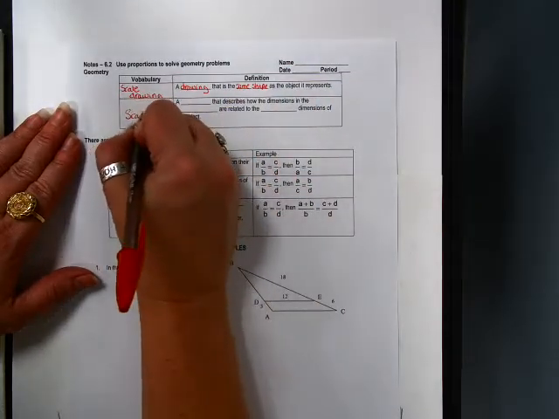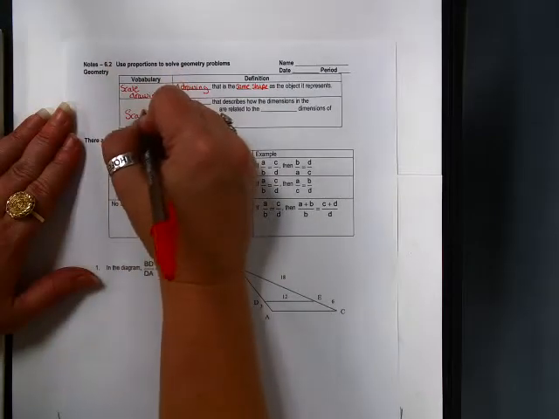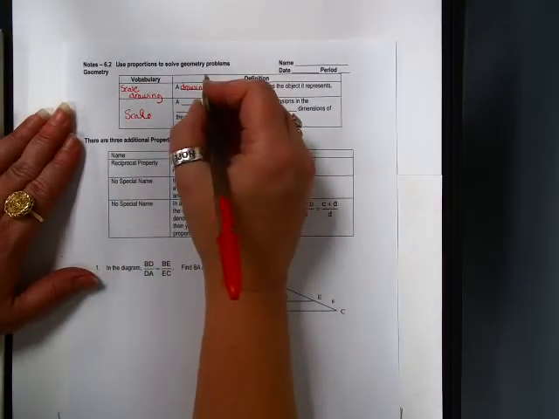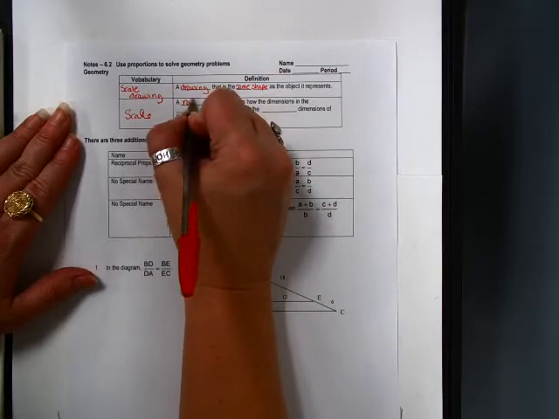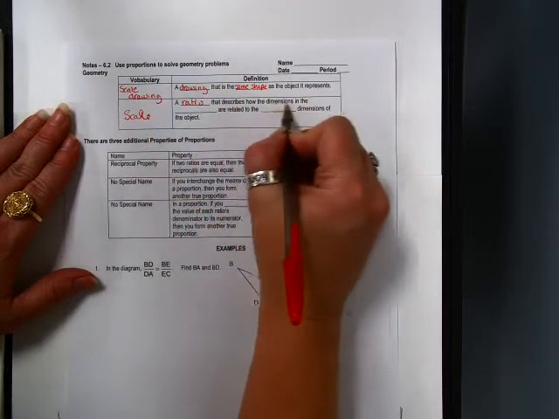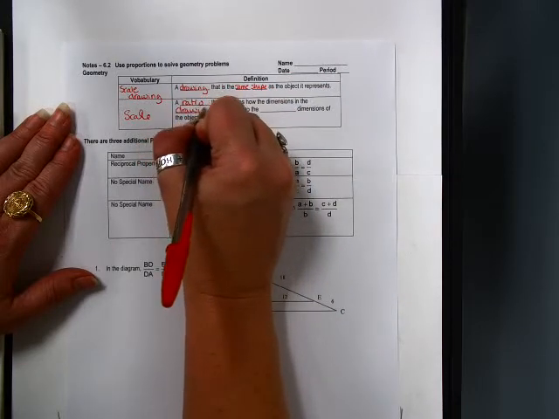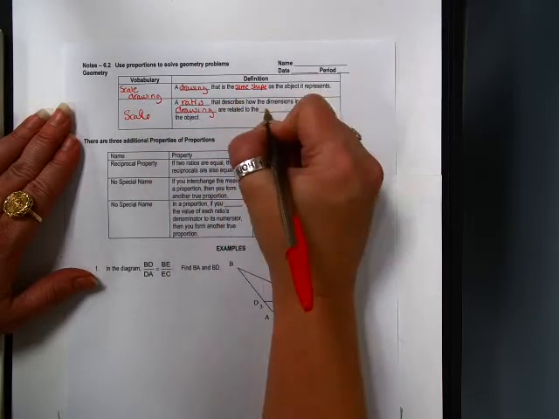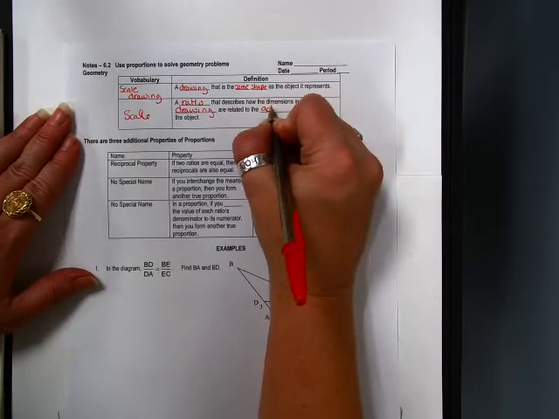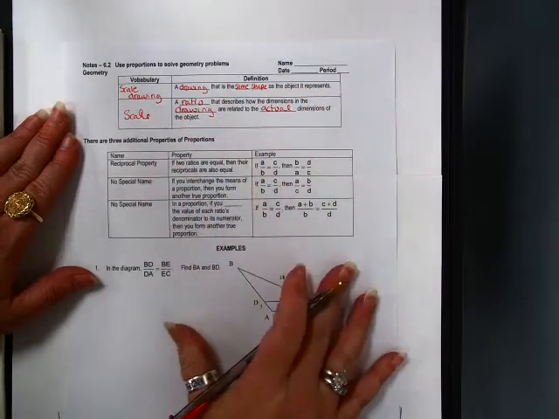Scale is the next vocab word, and that is a ratio that describes how the dimensions in the drawing are related to the actual dimensions of the object.